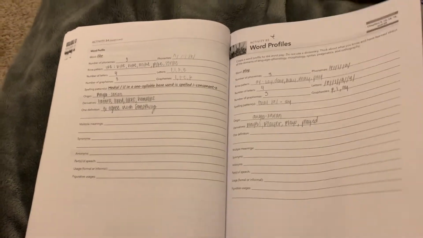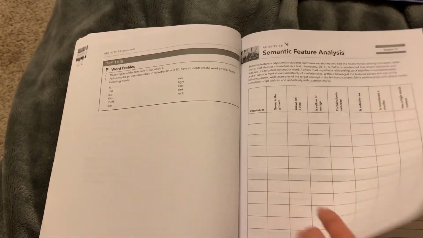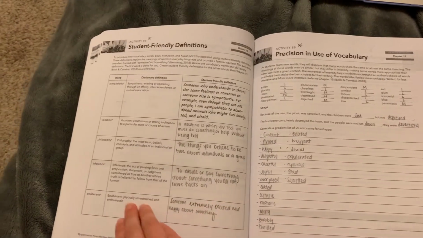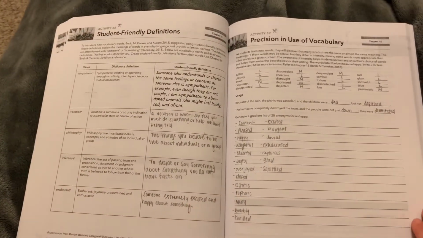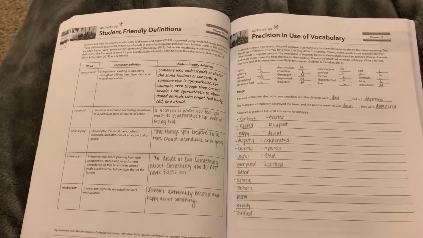And here's some examples of doing those word profiles. Tiers of vocab, precision of vocab, so just going through different words.